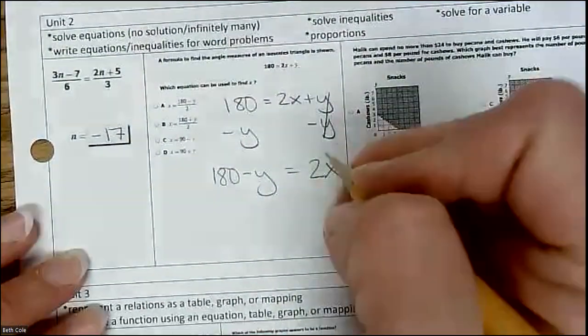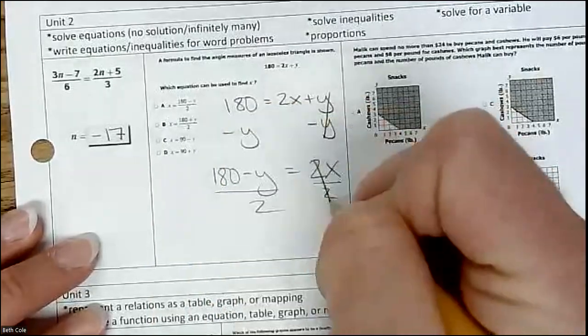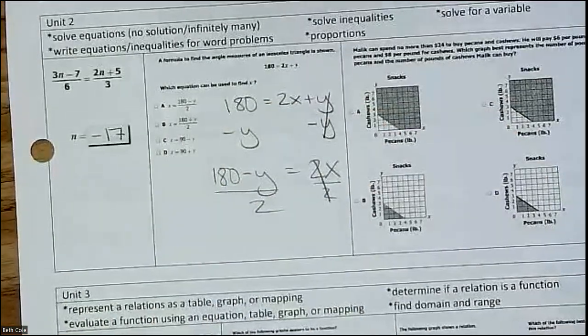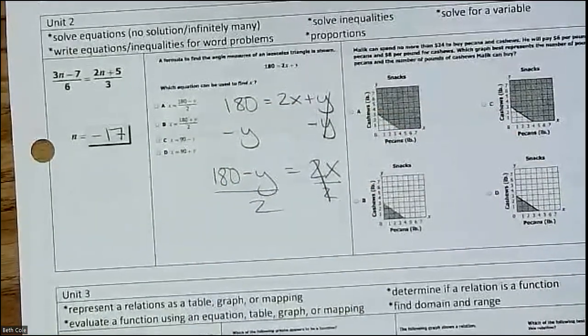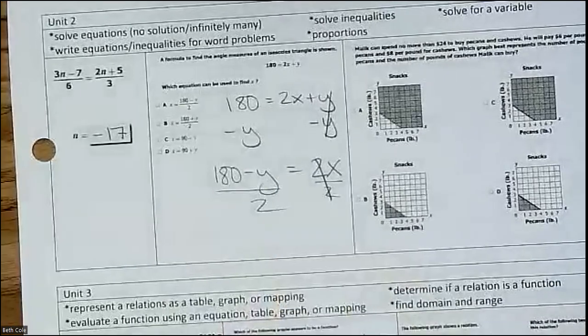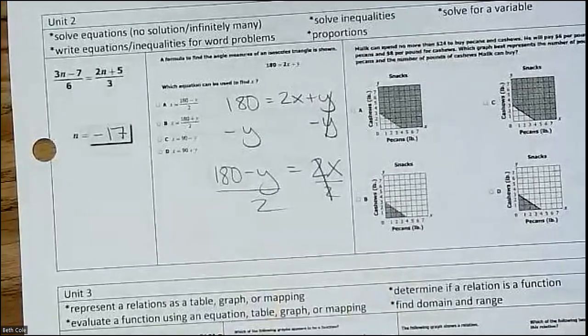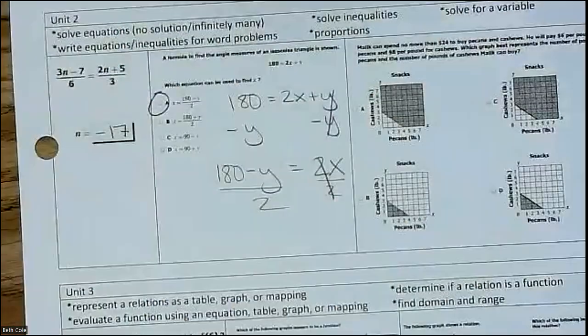You would divide by 2. Why is it divide? Because that's correct. Because it's being multiplied. Perfect. You guys are on point today. Let's keep that up. This is your answer. Which one looks like that? A. Perfect.